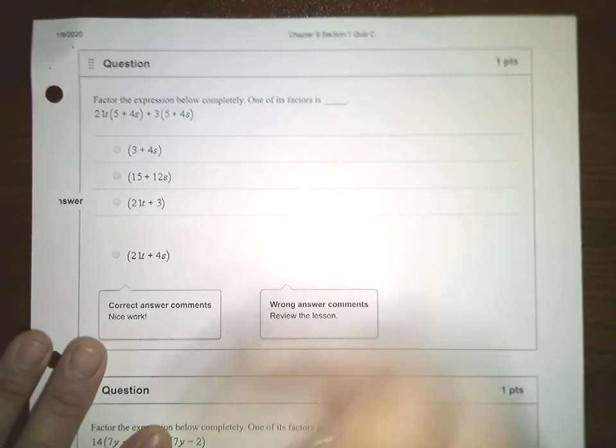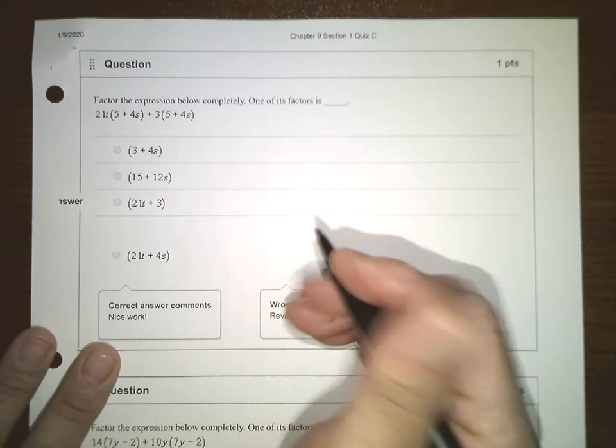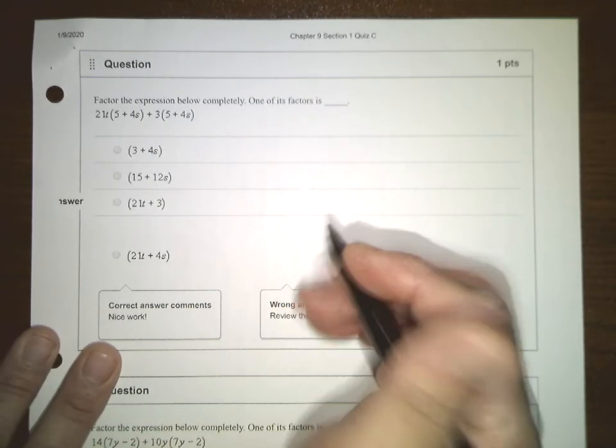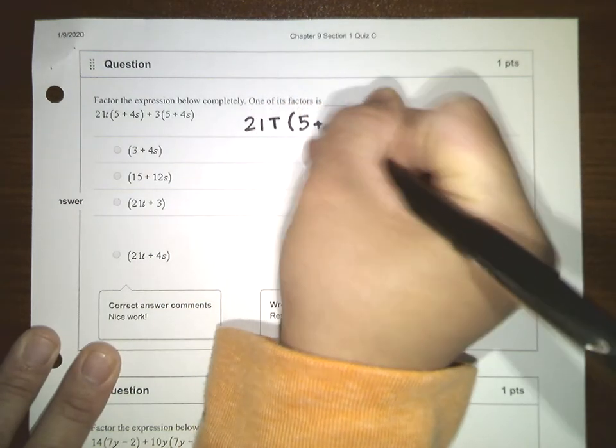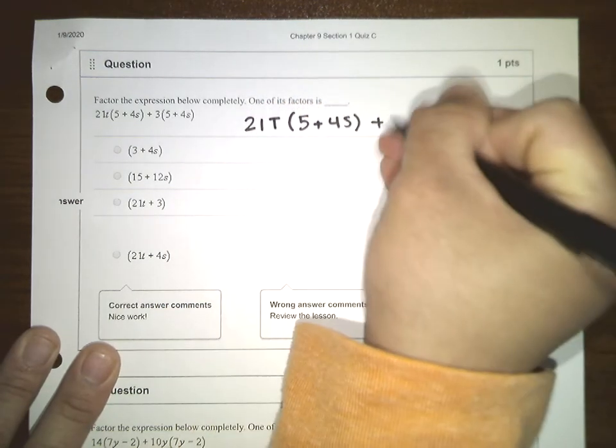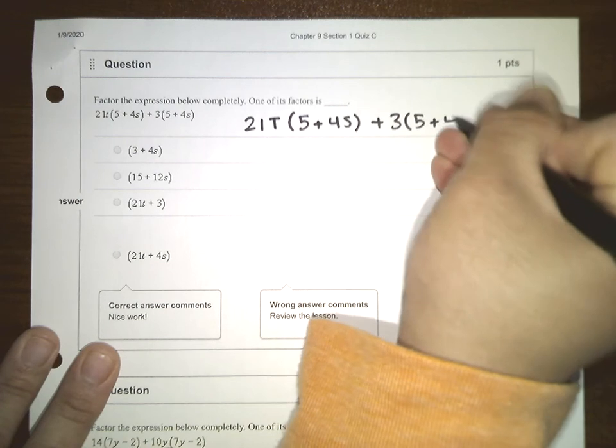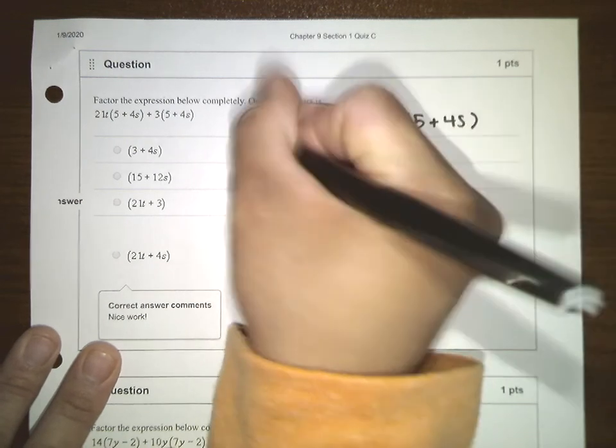All right. So now let's try another one. Factor the expression below completely, and one of its factors is blank. So we have 21t times 5 plus 4s, plus 3 times 5 plus 4s. This is one term.